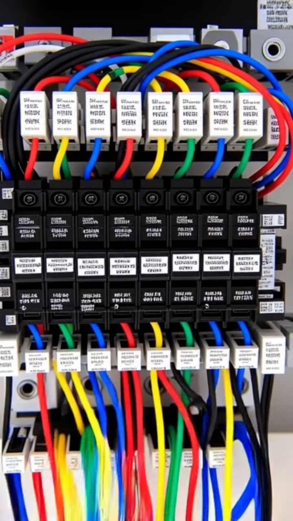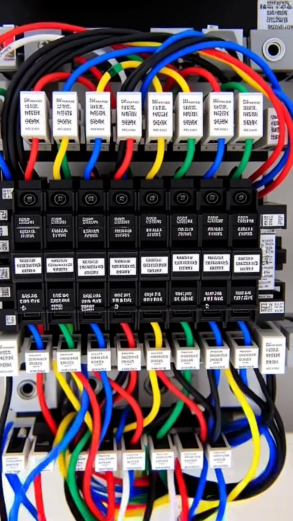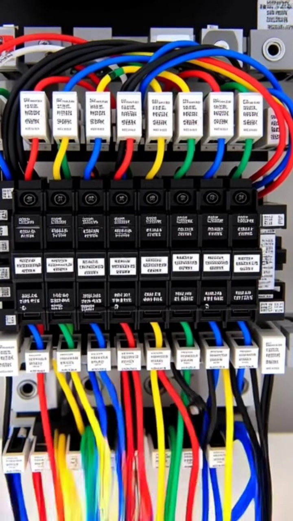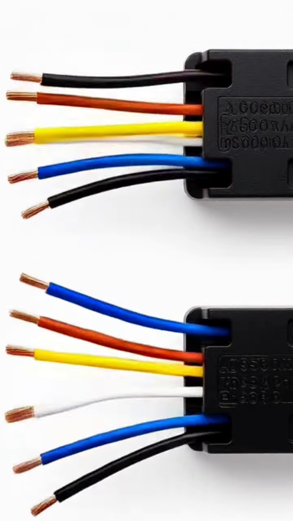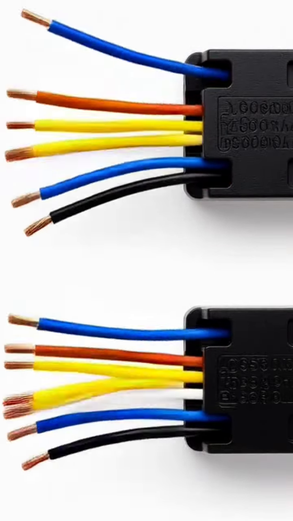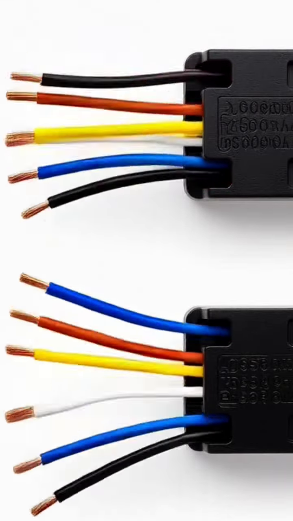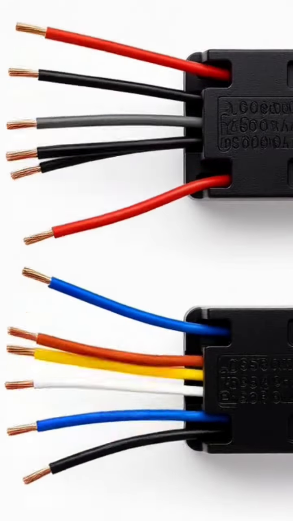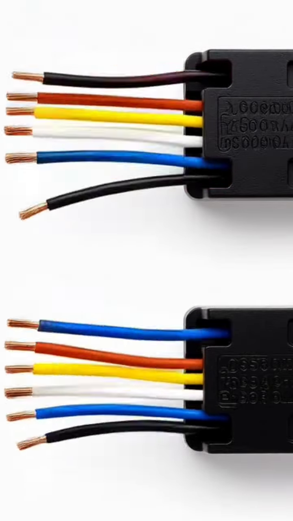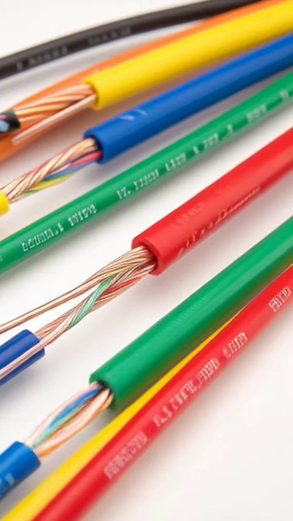But remember, color codes can sometimes differ depending on the country, so it's always good to confirm with local wiring standards. Second, wires often have markings or labels printed on them. These markings can tell us the type of insulation, the voltage rating, and the size of the wire. For example, you might see something like 2.5 mm² or 12 AWG. This tells us the current carrying capacity of the wire.